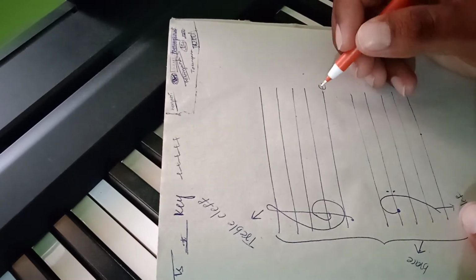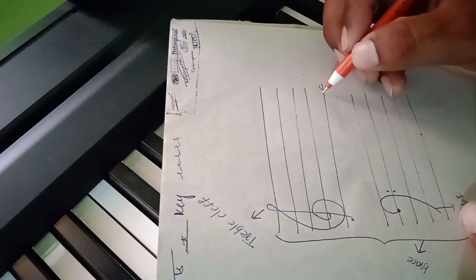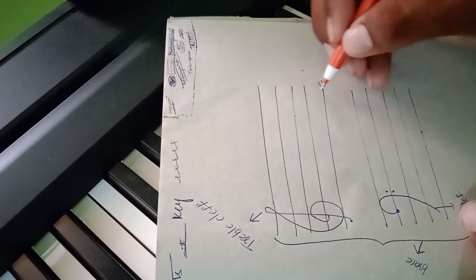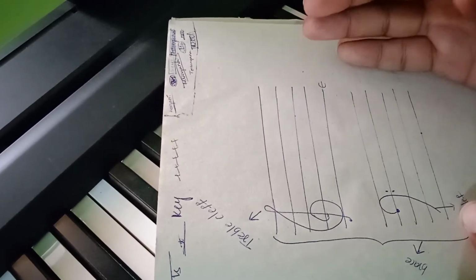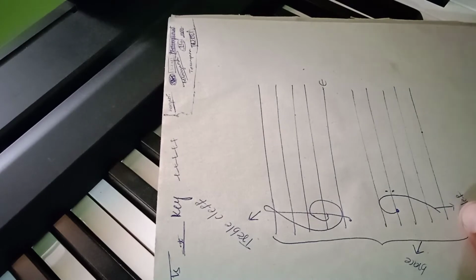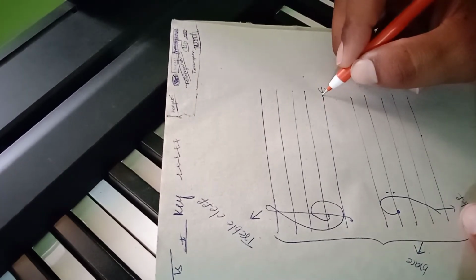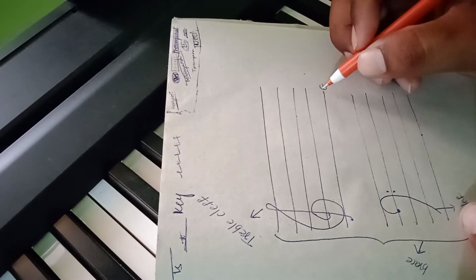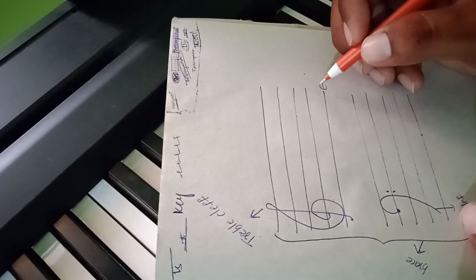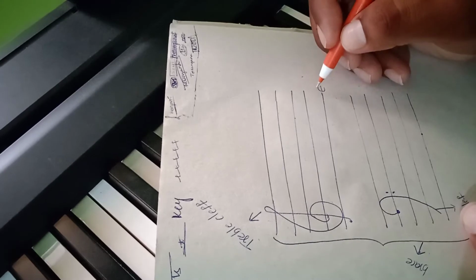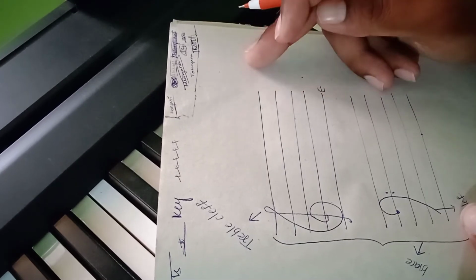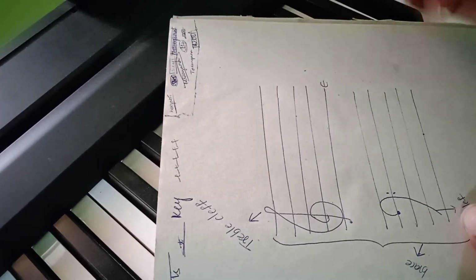As we move up in the diagram, we should move right side in the keyboard. So now the first line is E, right? As per the condition, whenever we move up in the diagram, we should move right side in the keyboard.